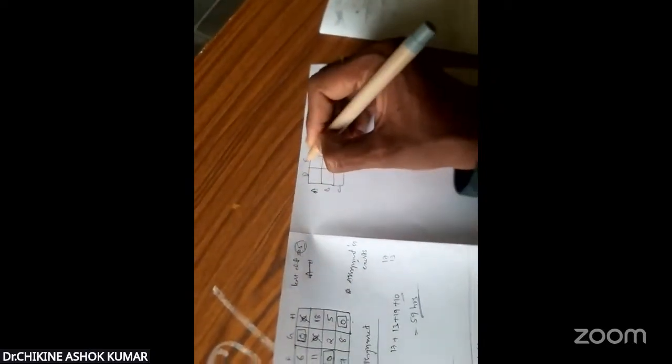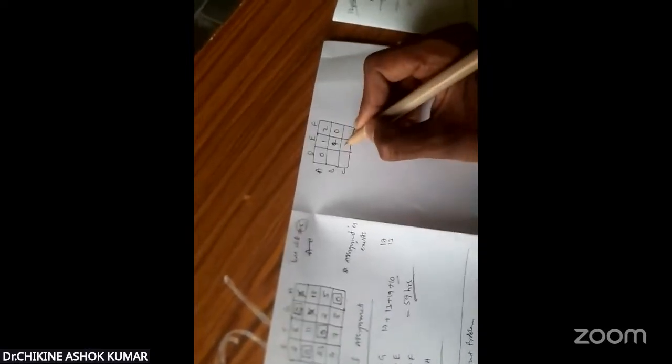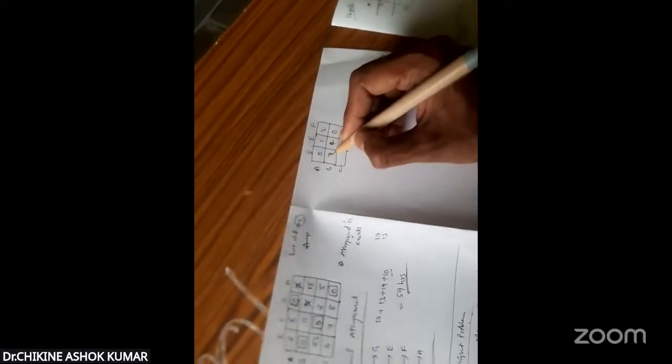This is A, B, C. This is D, E, F. Let us suppose here 0, and here 1, 2, something, here 0, and this is 0, this is 4, and here 0, 7, 6. I got the matrix like this.